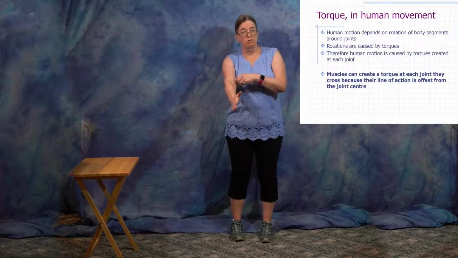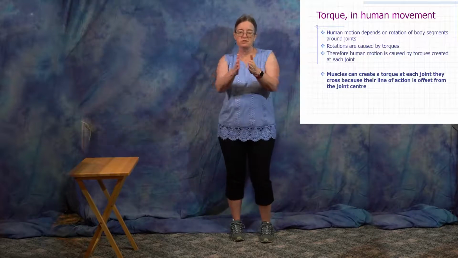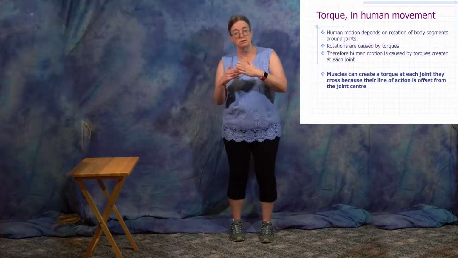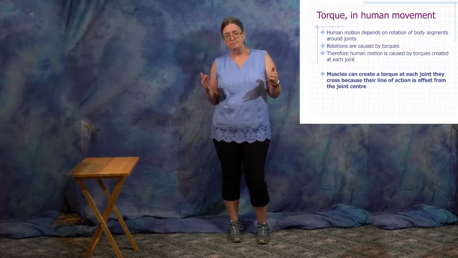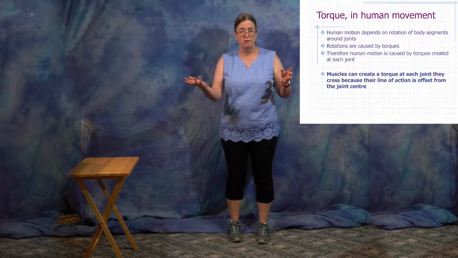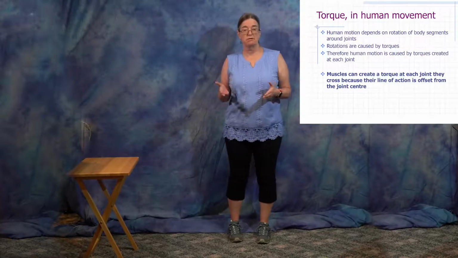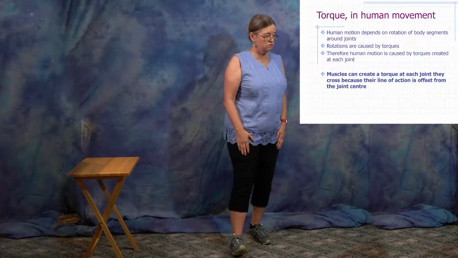Our muscles do not cross through the joint center. The joint center is bone. Our muscles are offset from that joint center so that they have a moment arm as they cross. And the amount and the direction of that moment arm establishes which direction they're going to rotate around the joint and how much muscle force you need in order to rotate around that joint. So you need to have that moment arm, and it's that moment arm that's going to give you the torque.